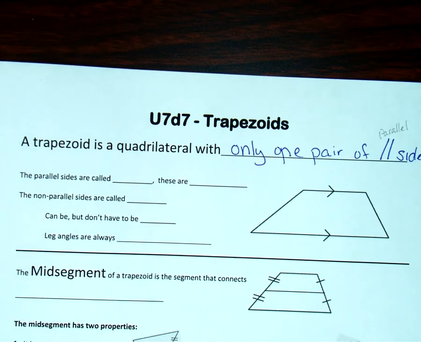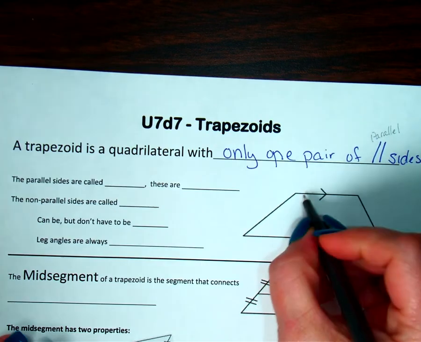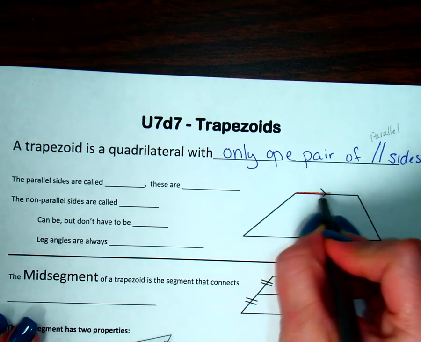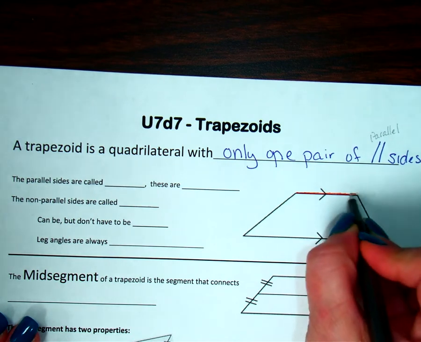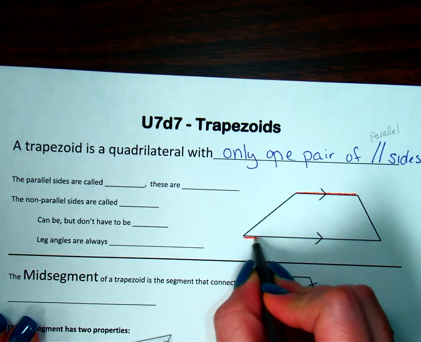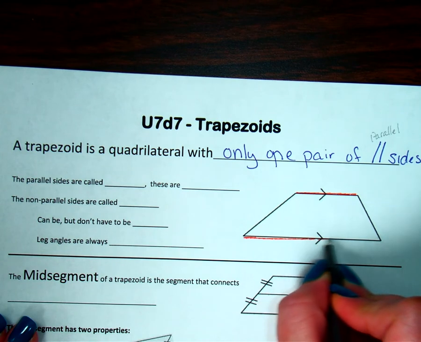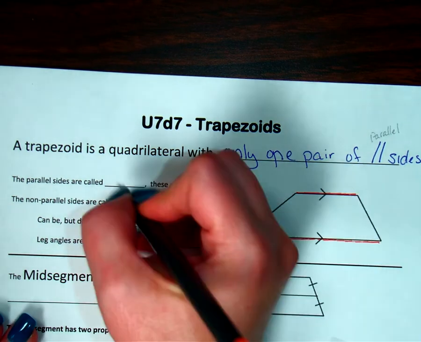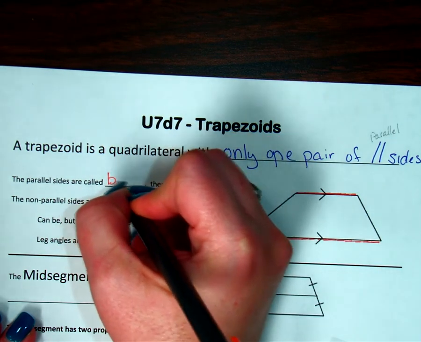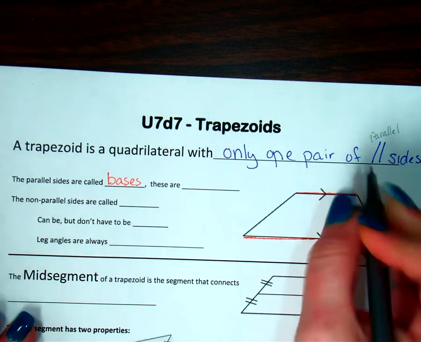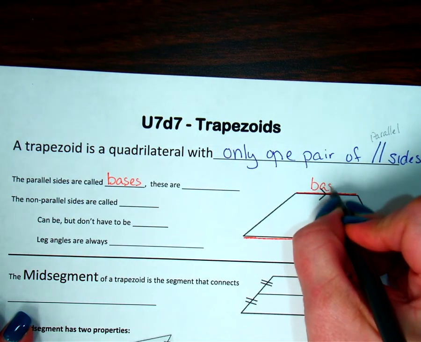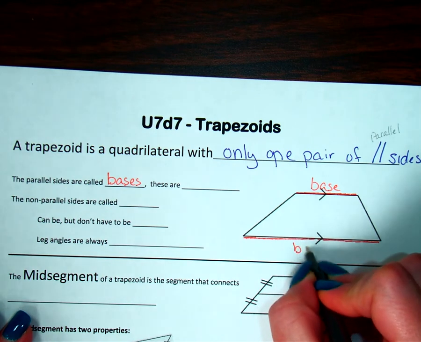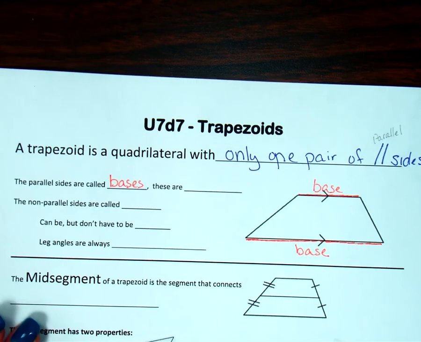The parallel sides have a special name. When I look at my trapezoid, and I look at these sides that are parallel here and here, they are called the bases. So I have a base here, and I have a base here. So those are my bases.